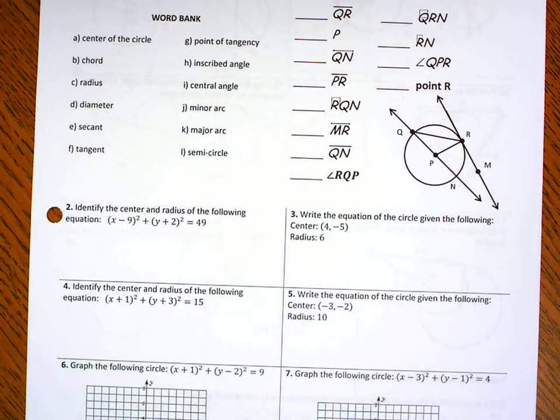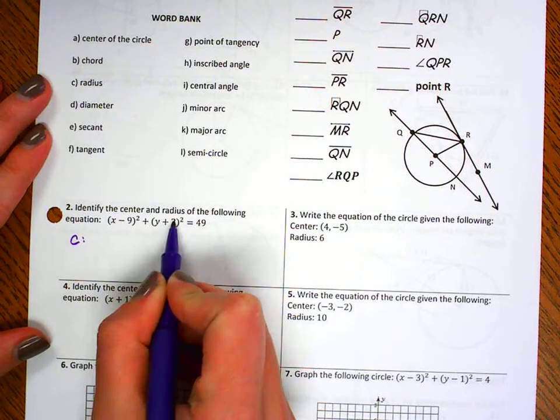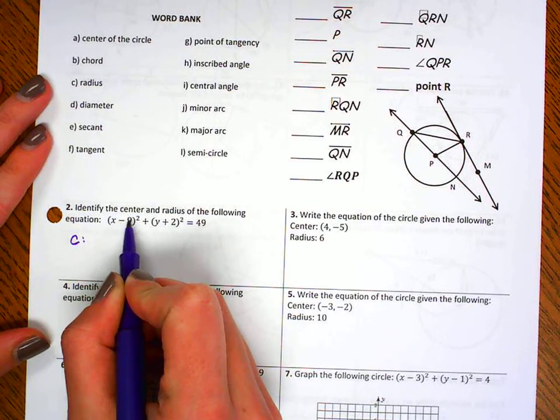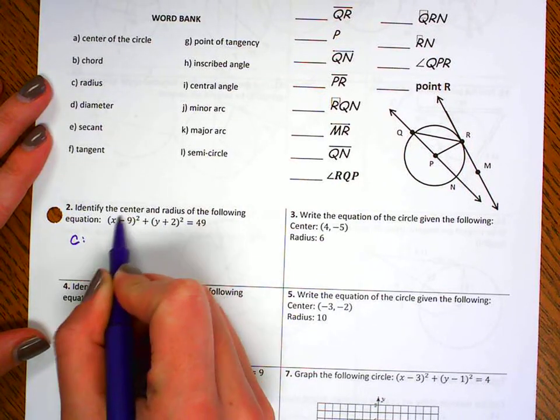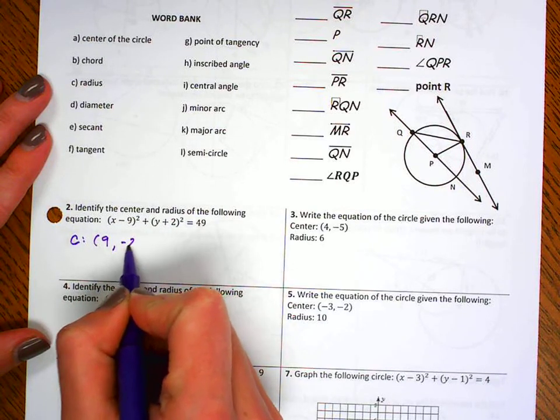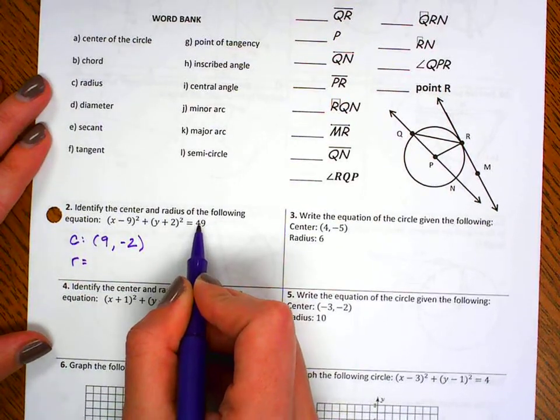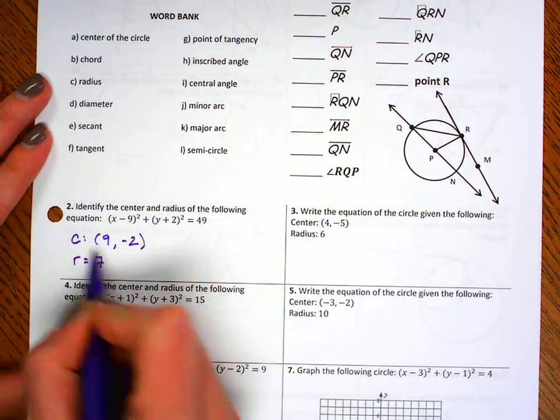It says identify the center and radius of the following. Well, remember the center is going to be at the opposite of these numbers. Remember the formula is x minus h. We see a minus 9, so the x coordinate is a positive 9. We see a plus 2, so our y coordinate is a minus 2. Our radius is the square root of this. This is r squared, so my radius is 7.